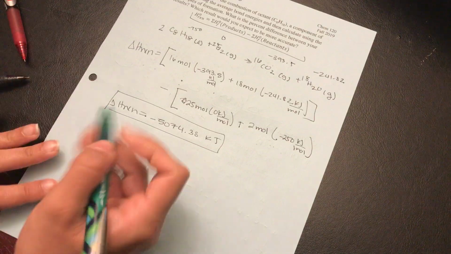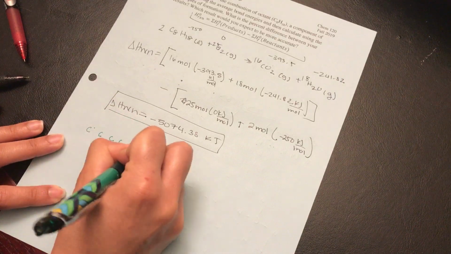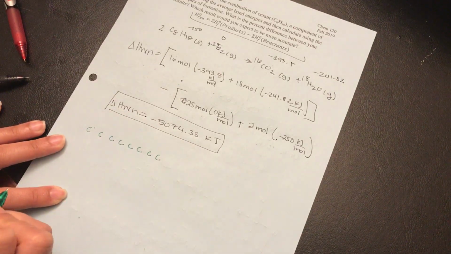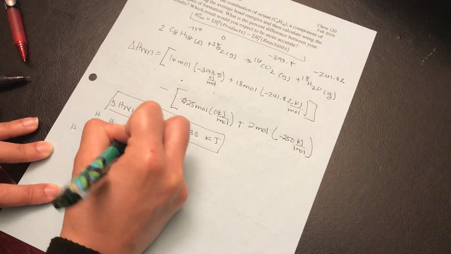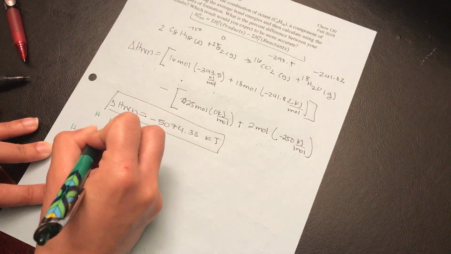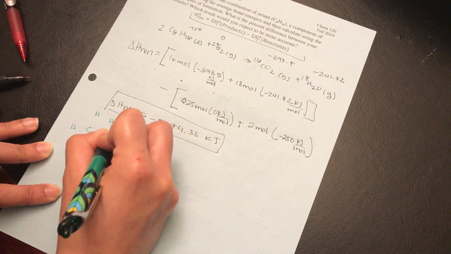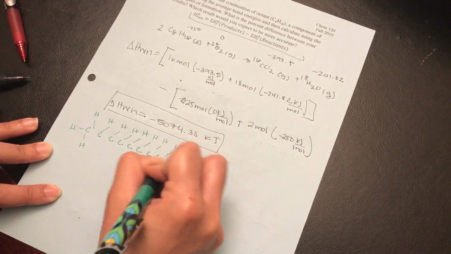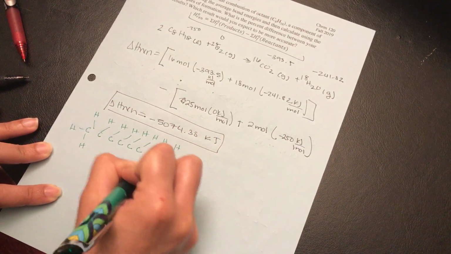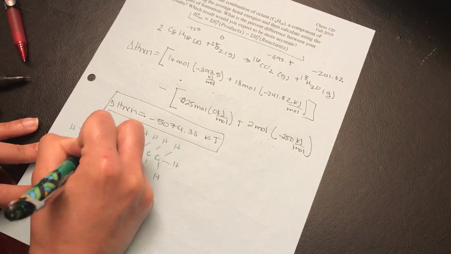So octane has how many bonds? I have 1, 2, 3, 4, 5, 6, 7, 8 carbons. And hydrogens: 1, 2, 3, 4, 5, 6, 7, 8, 9, 10, 11, 12, 13, 14, 15, 16, 17, 18.